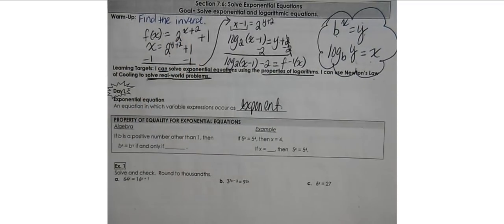So an exponential equation is simply an equation in which the variable expression occurs as an exponent. So we have an exponent that will have a variable in it, very similar to the problem that we started with today. We're going to have a variable in the exponent position, and we will need to get rid of the exponent so that we can solve for our variable.